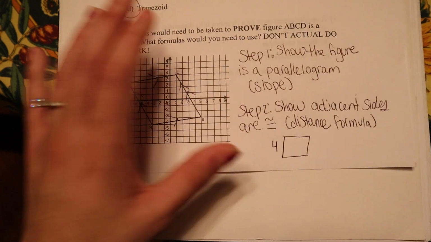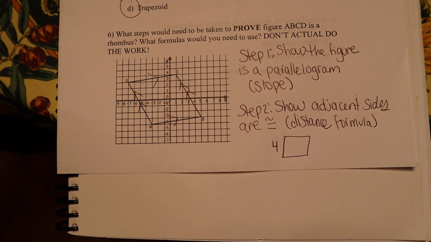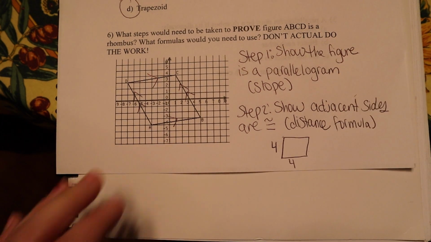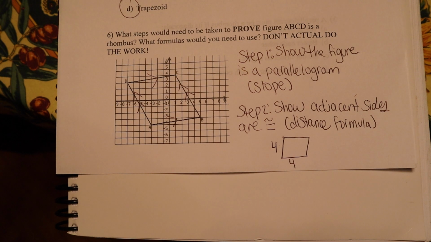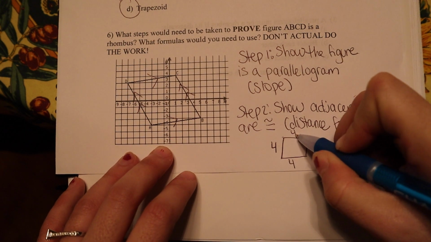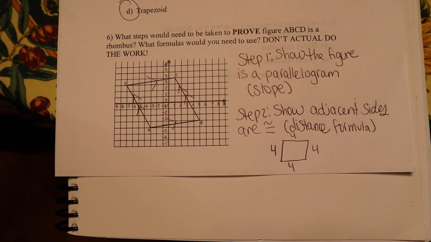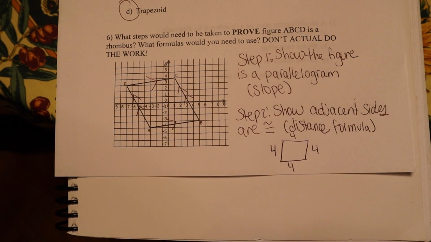Let's say this side is 4. I've already proved this shape is a parallelogram, meaning opposite sides have to be equal. Now if I showed that the 2 sides next to each other are 4, those are the adjacent sides. But since I know that this is a parallelogram and that the opposite sides are equal, that would mean these have to be the same, and likewise these have to be the same. So just by showing the 2 sides next to each other are the same length, I've ended up actually showing all 4 sides are congruent.